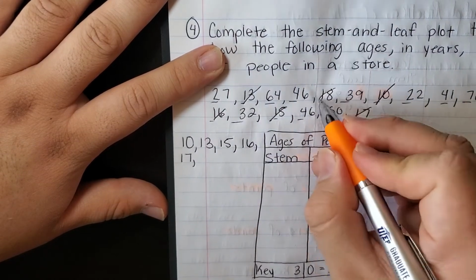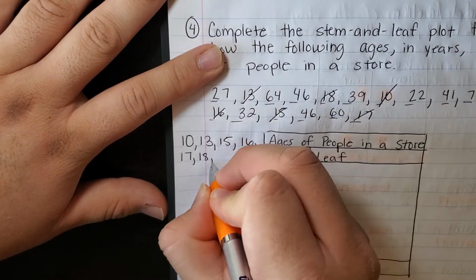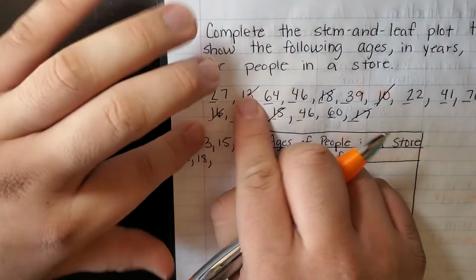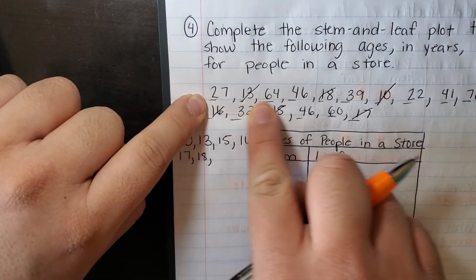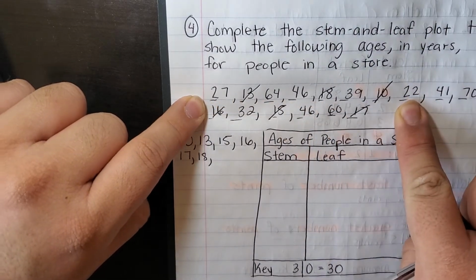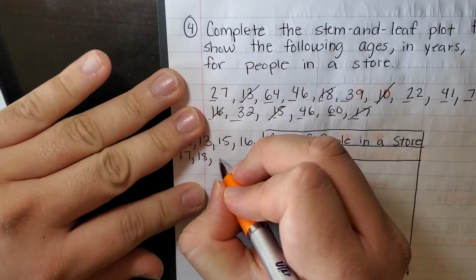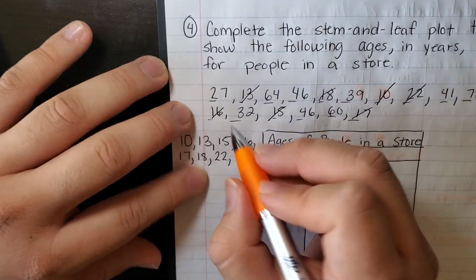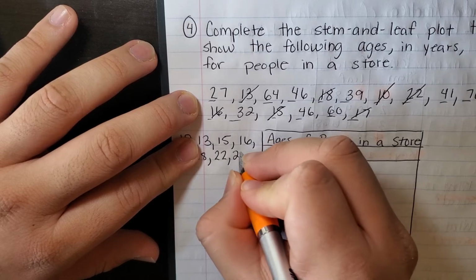We have an 18. Do we have a 19? No. 20? Do we have a 20? No. So let's see. Let's go back to our tens. We have 27. Anything smaller than 27? We have 22. Anything smaller than 22? No. So our next number is 22, followed by the 27, because that's still in the 20s section, right?